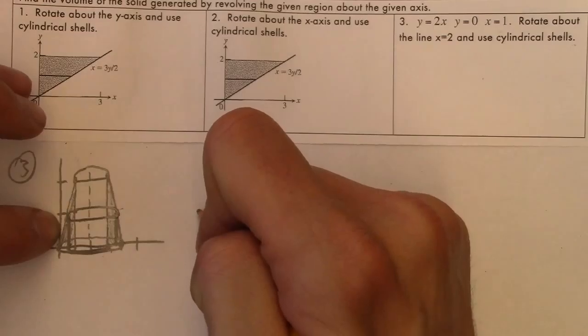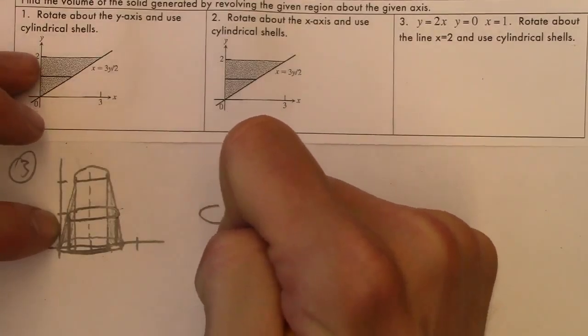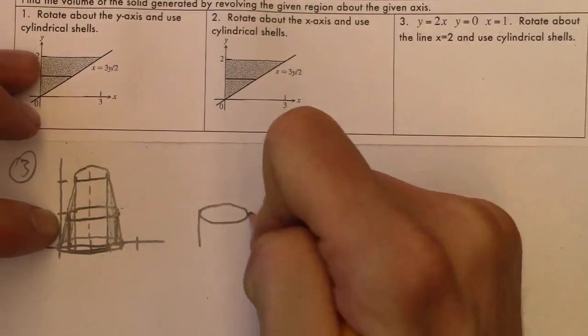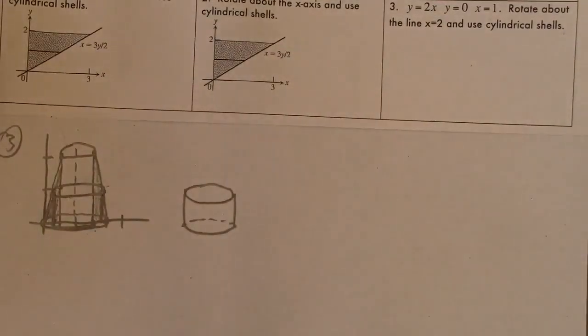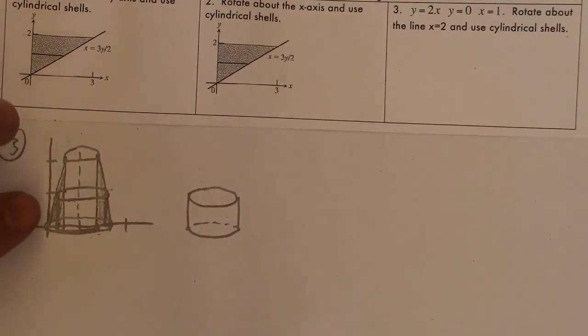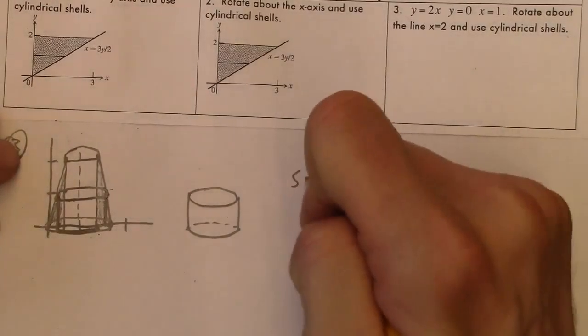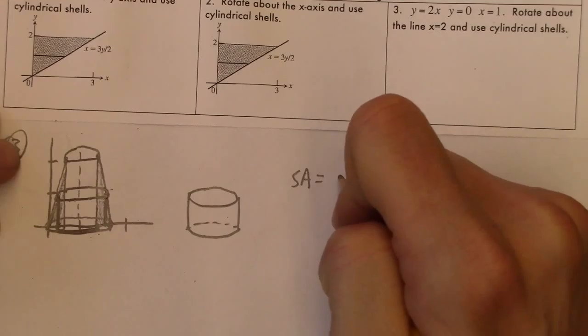So I'm going to pull out that cylindrical shell. There it is.